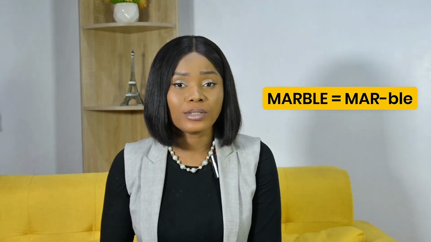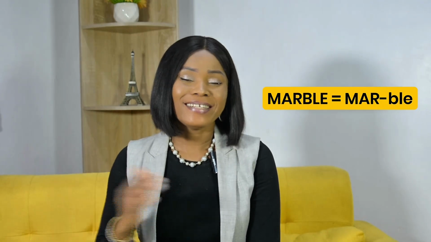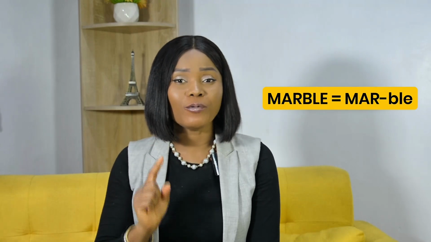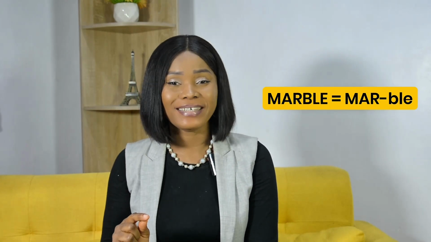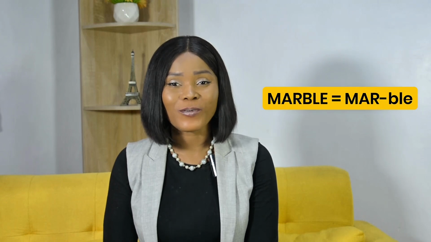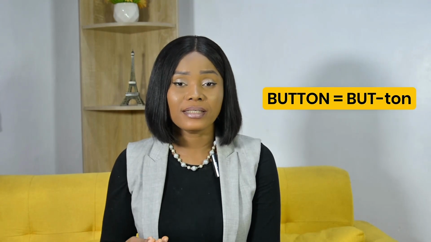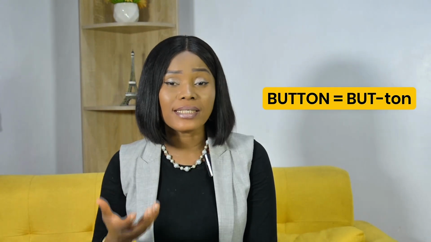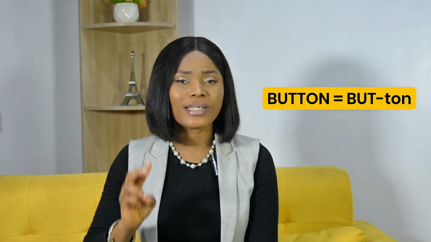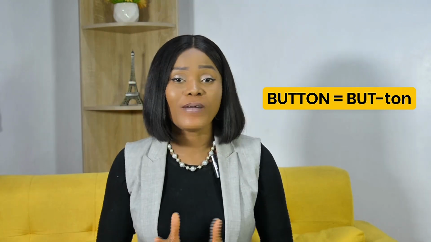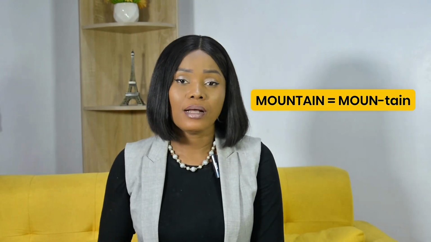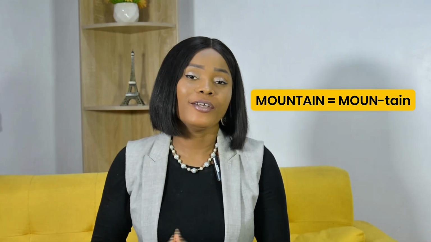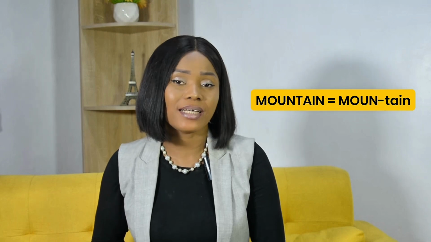Many non-native speakers will say marble, table. They stress every part of the word. So take note, you should stress just the first syllable if the word is a noun. Okay? Can we have more? Yes, sure. Button. Good. So the word button is a noun, has two syllables, and we're stressing just the first syllable. Finally, we have mountain. You stress the first syllable and you don't pay a lot of attention to the second syllable.